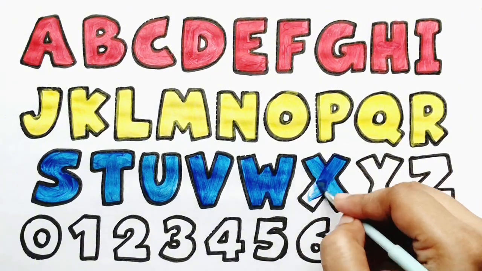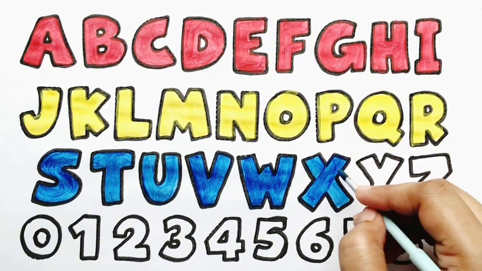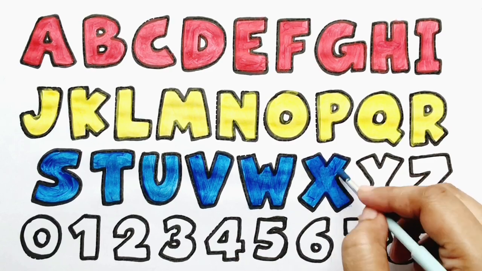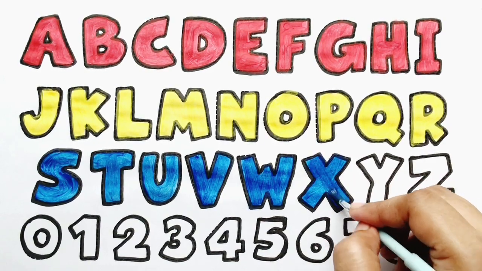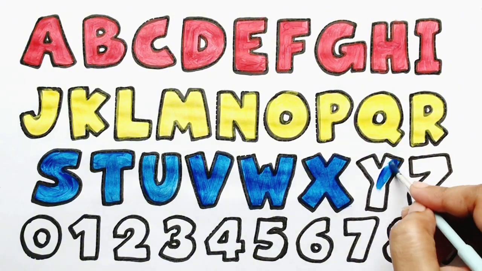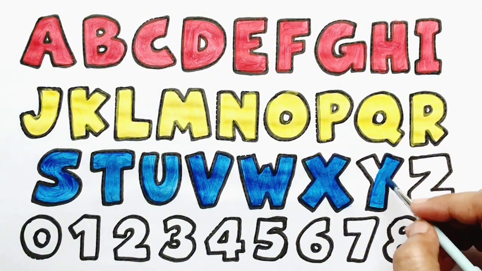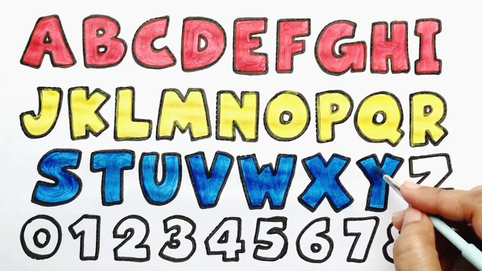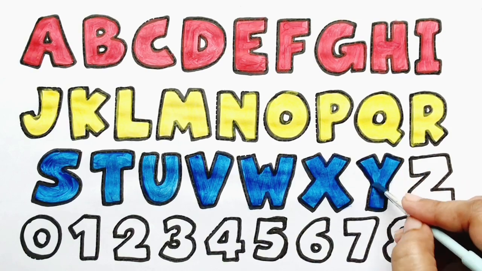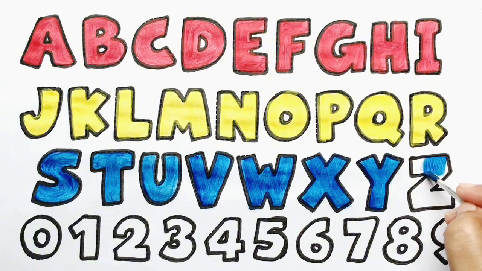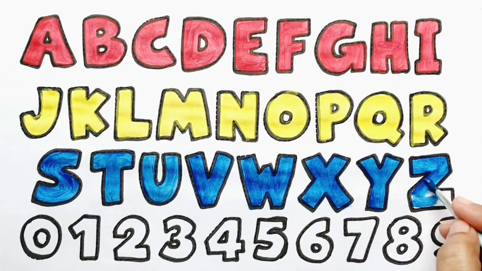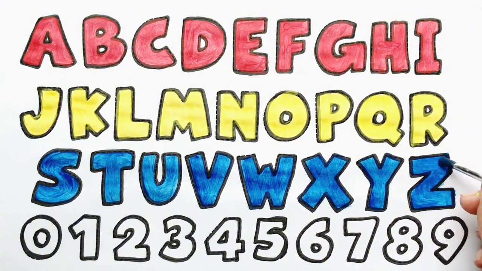A, B, C, D, E, F, G, H, I, J, K, L, M, N, O, P, Q, R, S, T, U, V, W, X, Y. Y for yak. Z. Now I know my ABCs. Next time, won't you sing with me? A, And Z. Z for zebra. H, I, J, K, L, M, N, O, P, Q, R, S, T, U, V, W, X, Y, and Z. Now I know my ABCs.